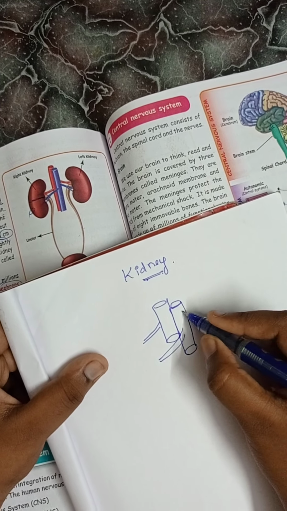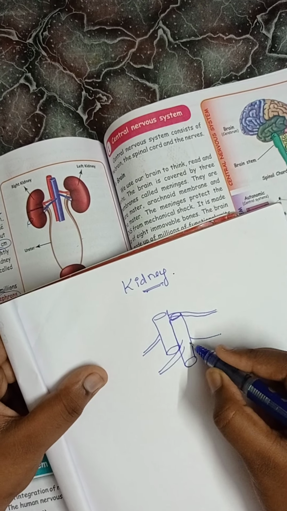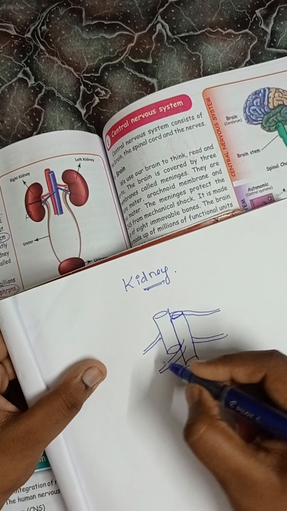We see the aorta in the heart. The aorta will go to all different parts of our body. Okay children?